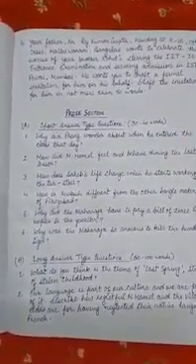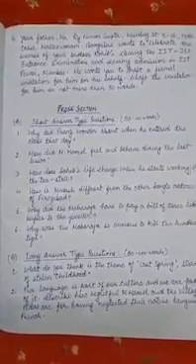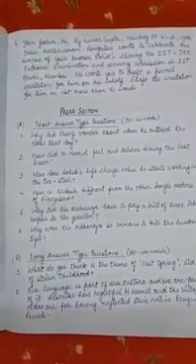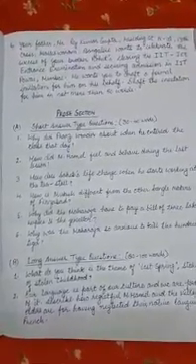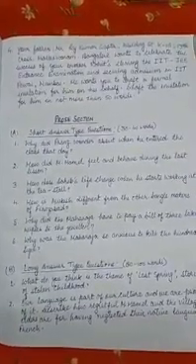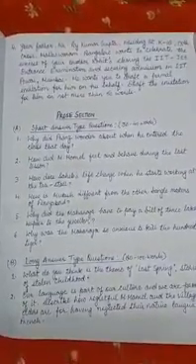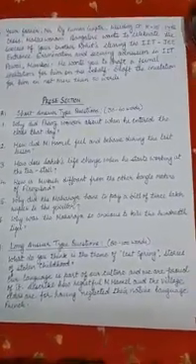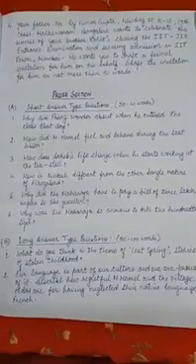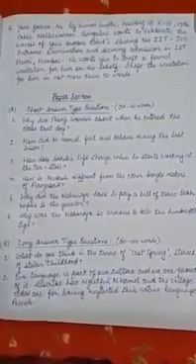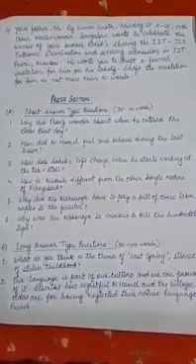In A part I have taken short answer type questions, and these questions you need to answer in 30 to 40 words only. The B part is long answer type questions where you need to answer all these 3 questions in 80 to 100 words. So the first question in this part is: what do you think is the theme of Lost Spring, Stories of Stolen Childhood? So you need to write the theme of this chapter for both the parts of the chapter.